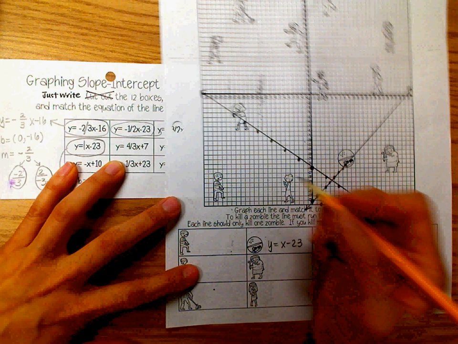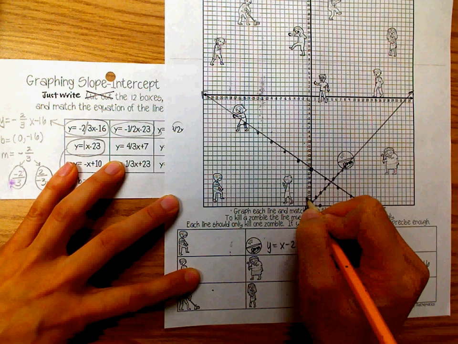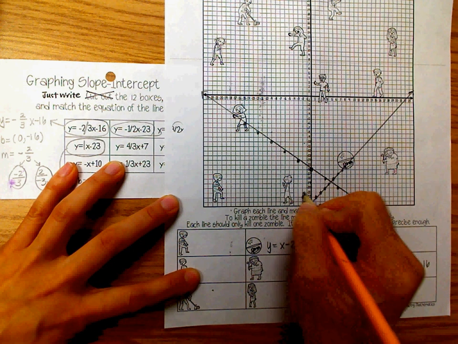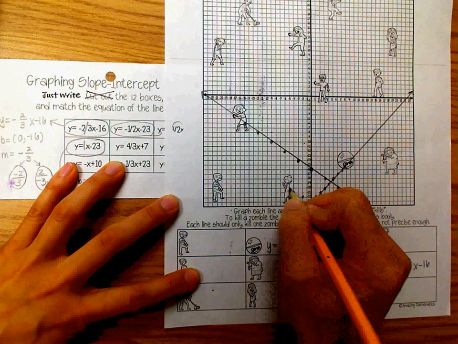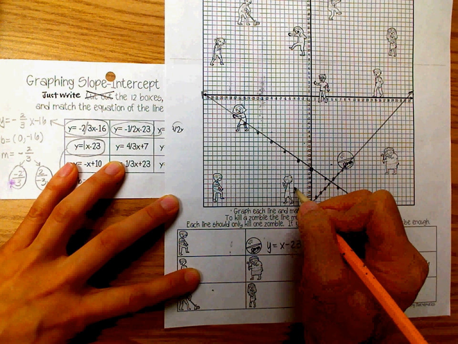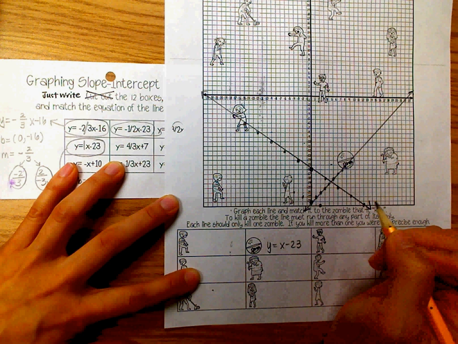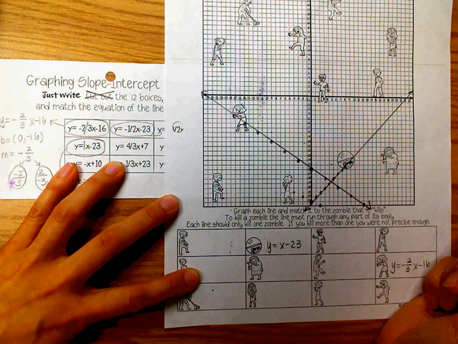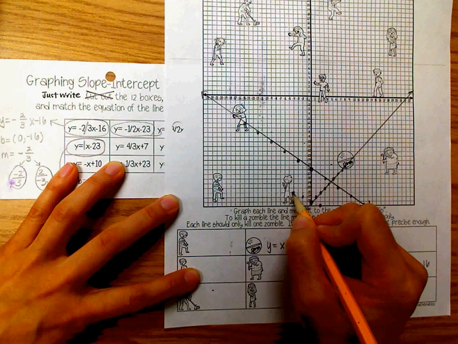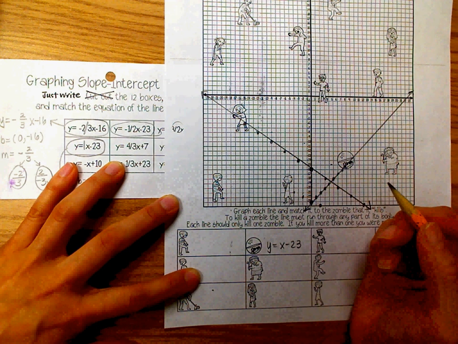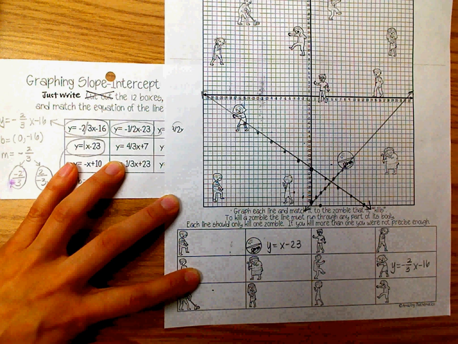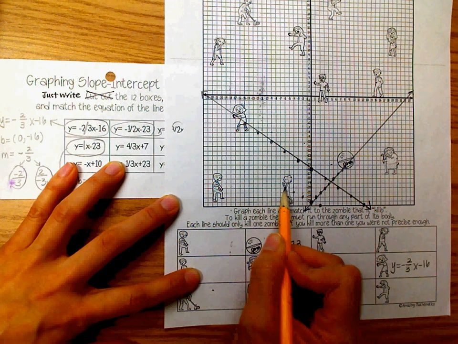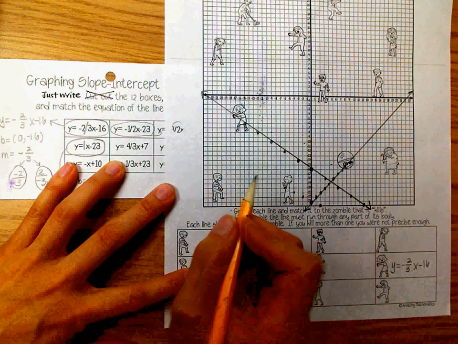So I'm going to go up 1, left 2, up 1, left 2, up 1, left 2. That feels like it's missing it, though. Did I do something wrong? No? Let's see, up 1, left 2. Up 1, left 2, up 1, left 2. I guess we'll have to work with that one. Yeah. So let's say it's just barely got her elbow, but it hit her.